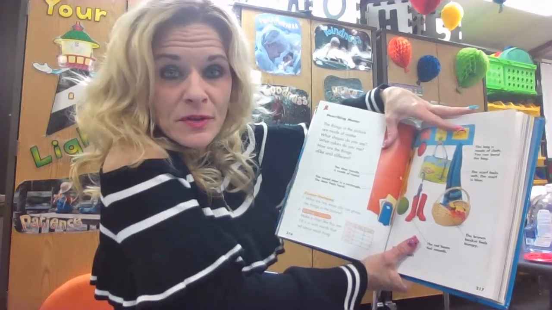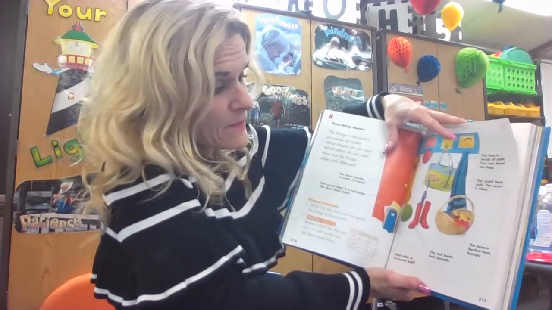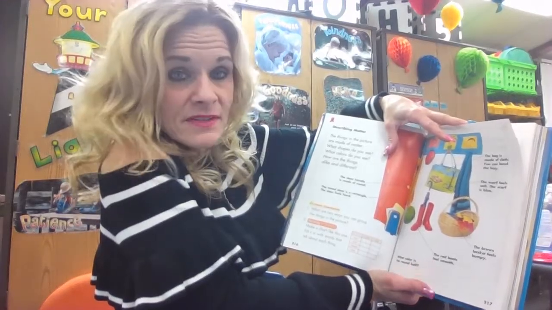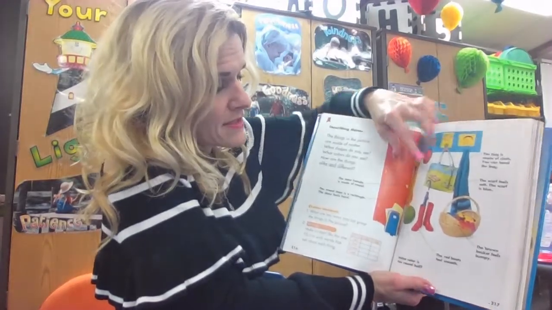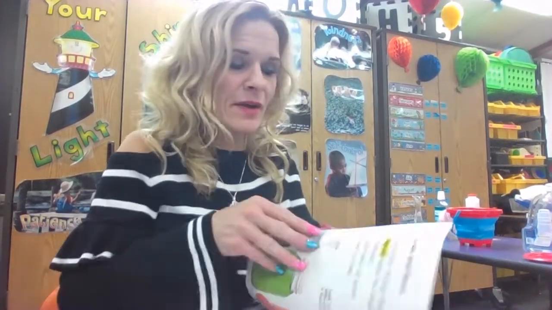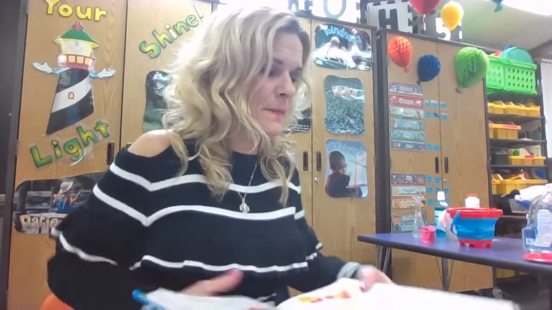The scarf is blue. It's a way to describe it. The brown basket feels bumpy. The red boots feel smooth. What color is the round ball? Okay, what color is it? Yeah, Nevaeh, it is green. You're right. Oh, you're going to spell it too? All right, how do you spell it? Green. Right.